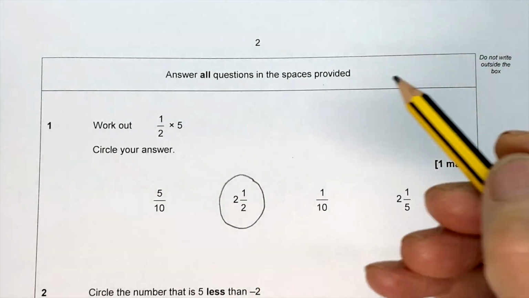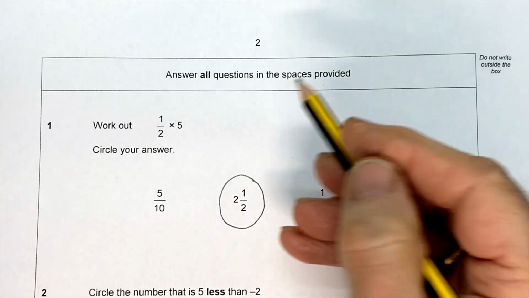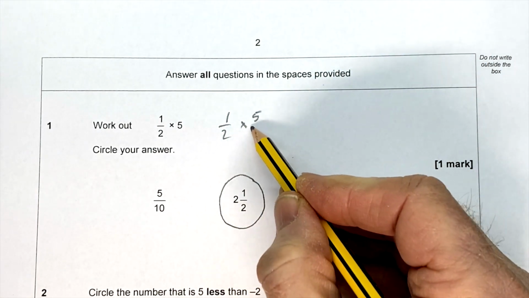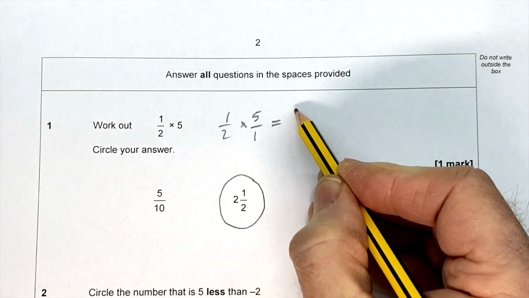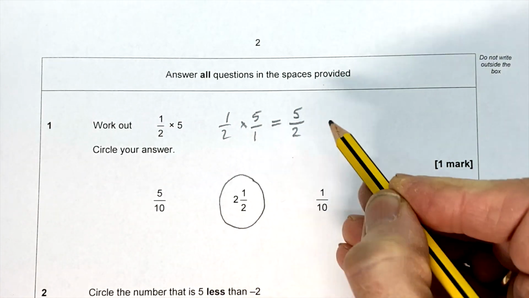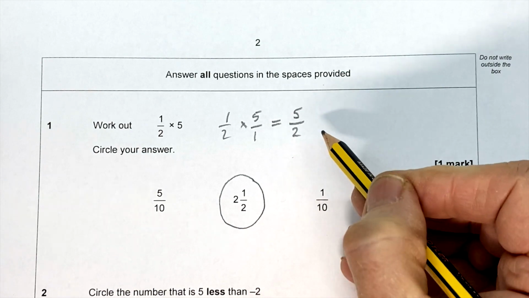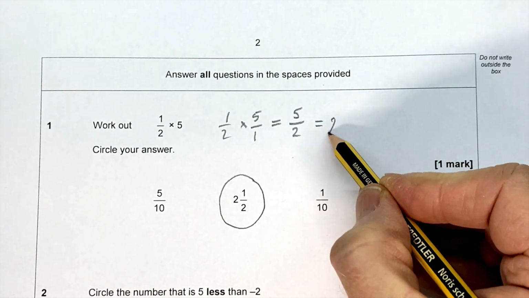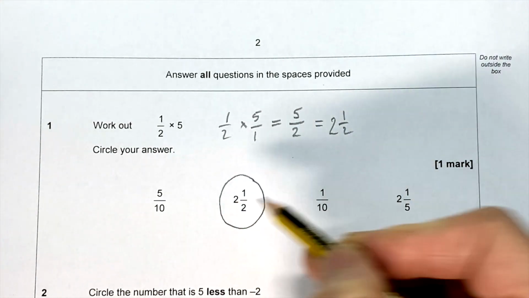But your teacher might have shown you a more mathematical way of doing it. And that would be to say, well, that's a half times 5 over 1. 1 times 5 is 5, 2 times 1 is 2, so that's 5 over 2, and 5 over 2 is an improper fraction, which we know is 2.5. So that's the second way of finding it.